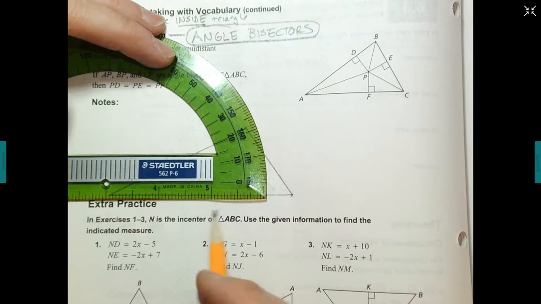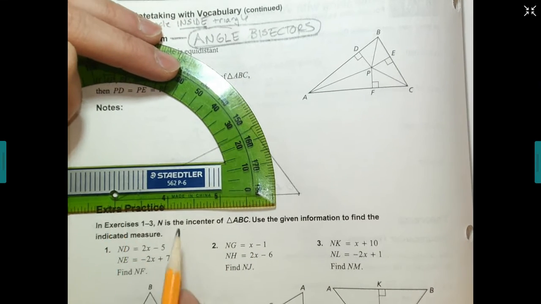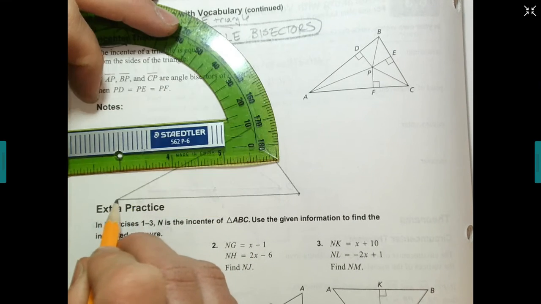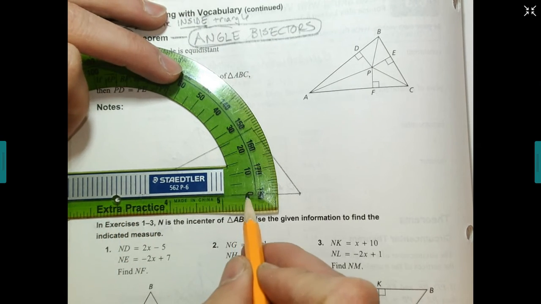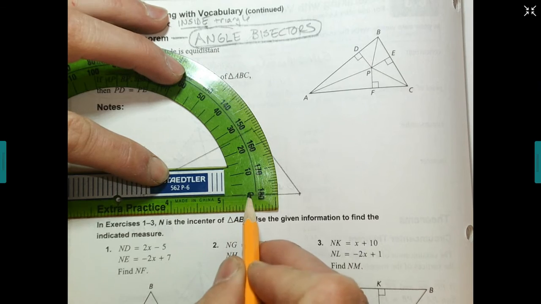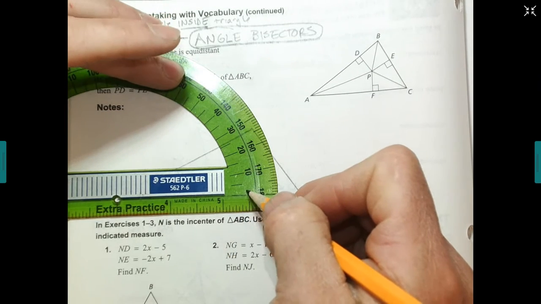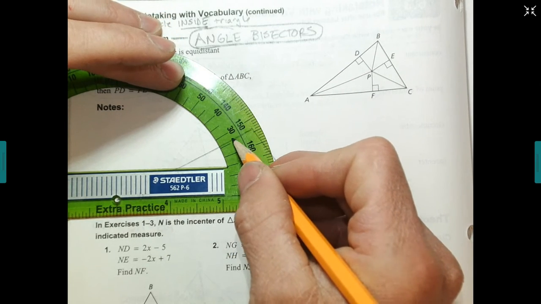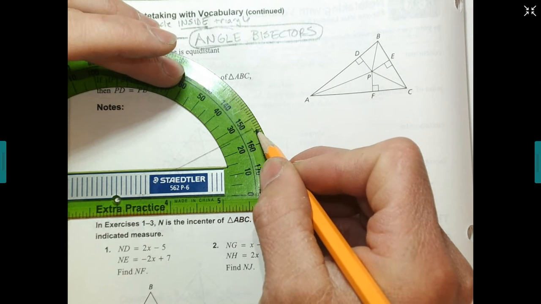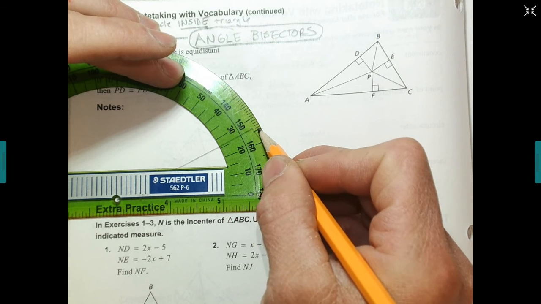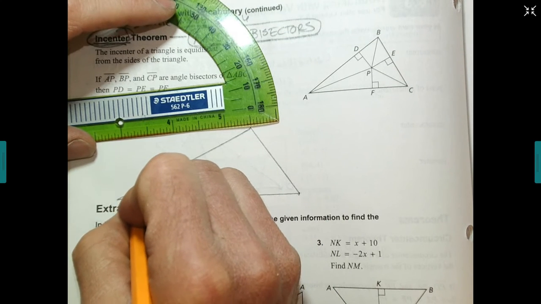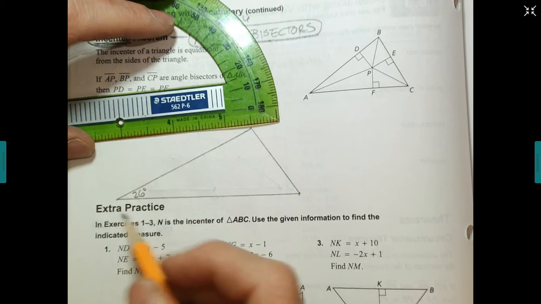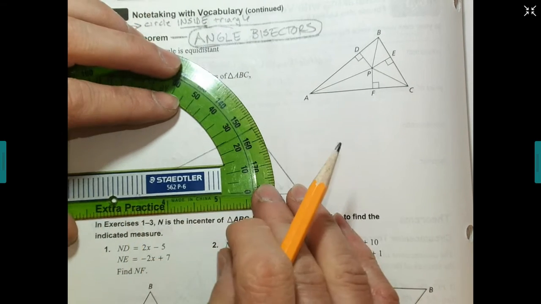So if you remember, you're going to line up this hole right on that vertex right there, and you have to line up this 0 with that line. So if I look up here, I've got 25, 26, 27. So this angle is about, I'm just going to say 26 degrees. So half of 26 is 13.